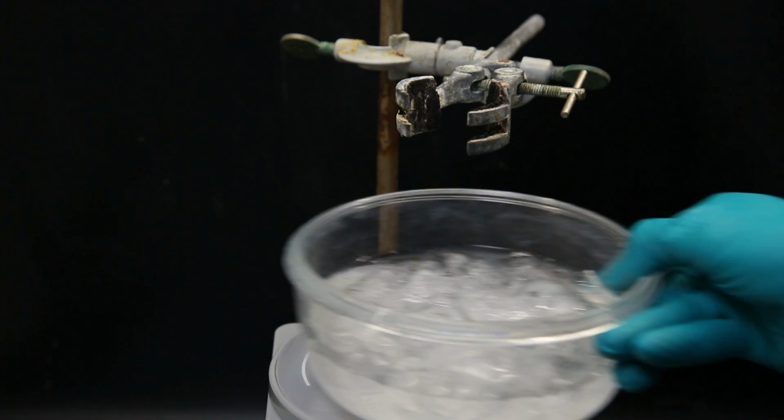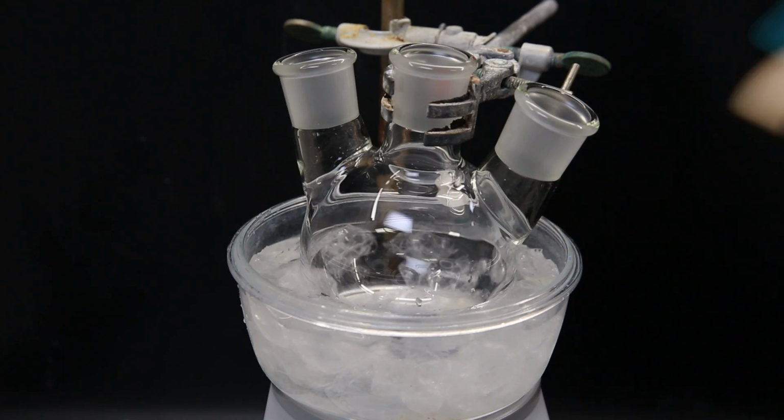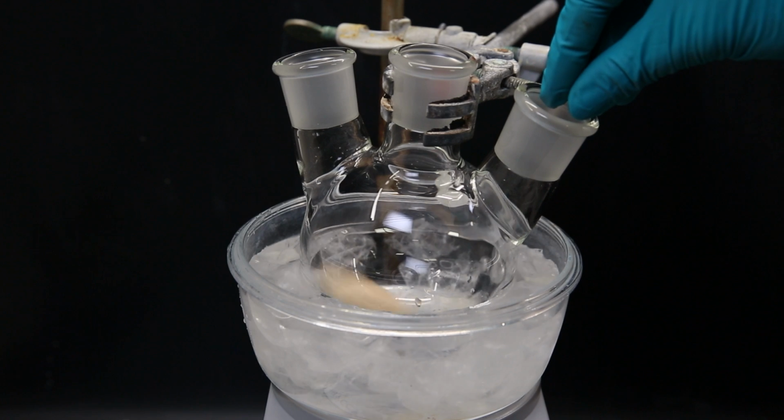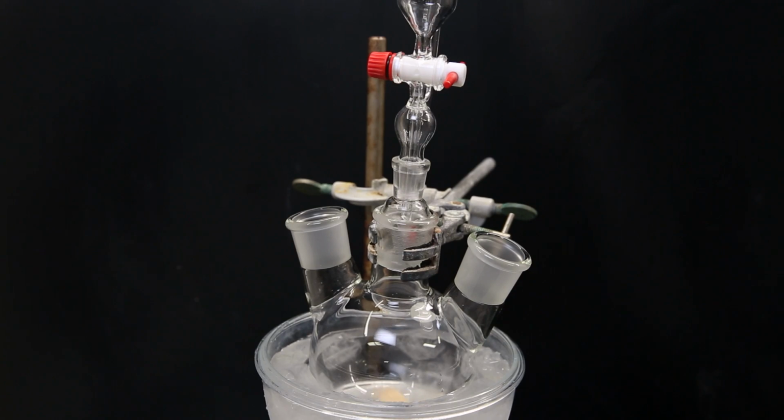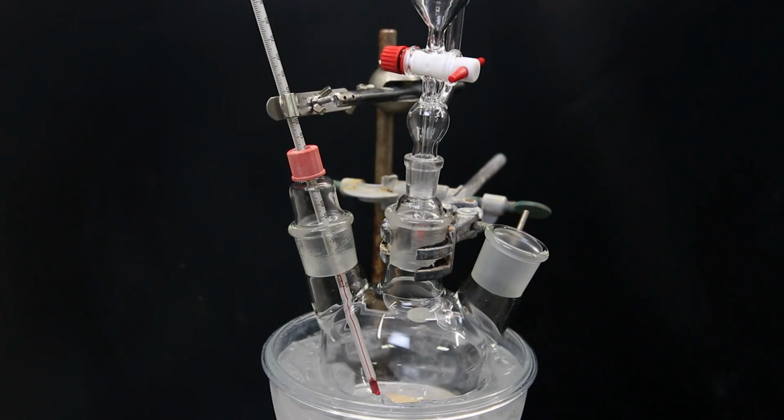To get started, I set up a stir plate and put an ice bath on top. I put in a 500 ml 3-neck flask with a large stir bar. Then to the middle neck, I have attached an adapter with a small dropping funnel. To the left neck, I attach a thermometer adapter to keep an eye on the internal temperature. This reaction should be kept between 4 and 8 degrees Celsius to prevent side products from forming.